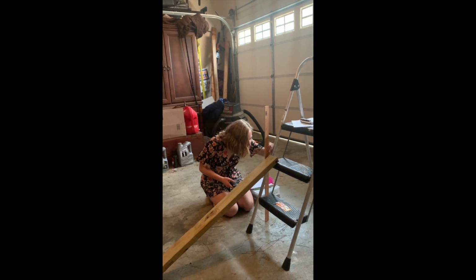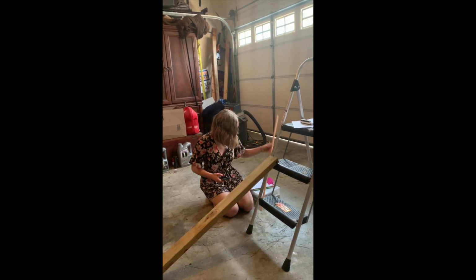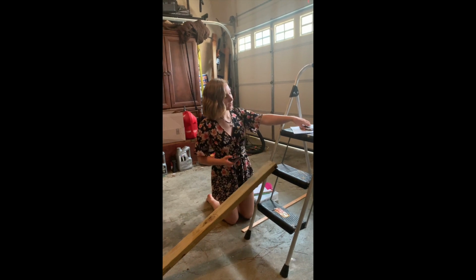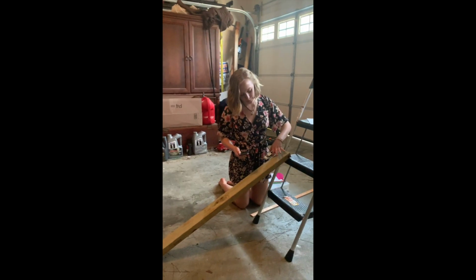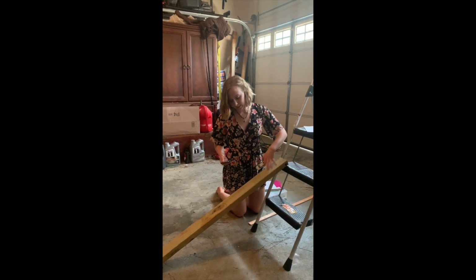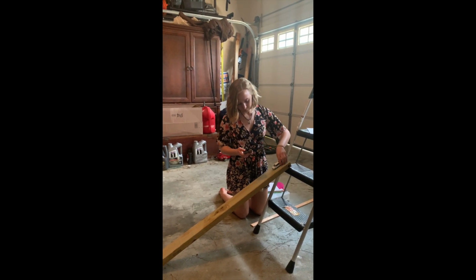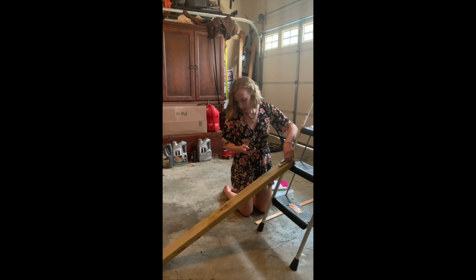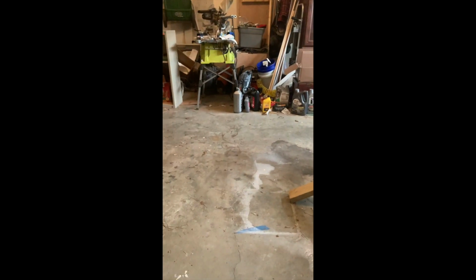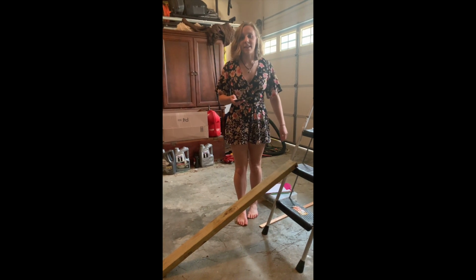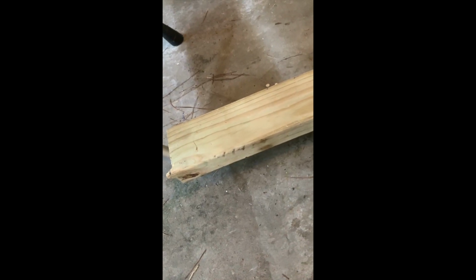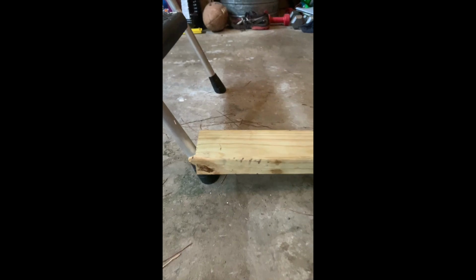Okay, this is 22.25 inches. And just like the last trial, I'll start the stopwatch when it's right here, and I'll stop it at the bottom. It's the same plank, so it's the same distance, but different height. That was 1.09 seconds.